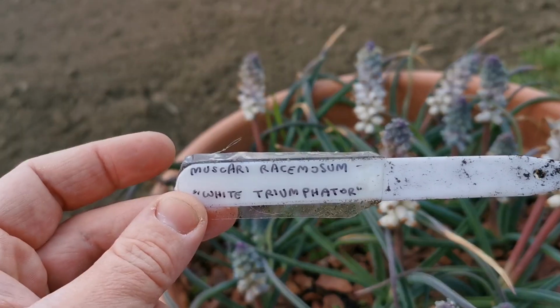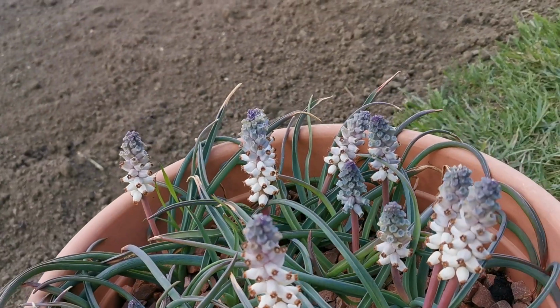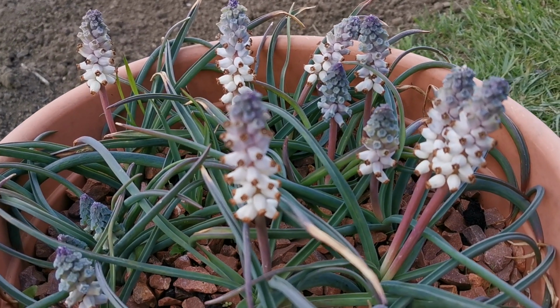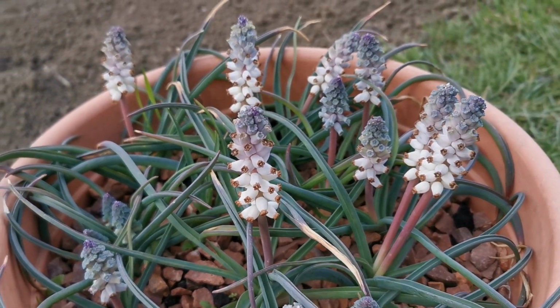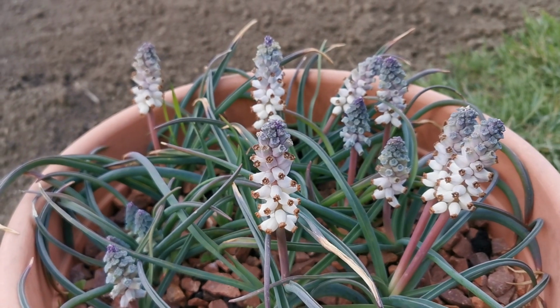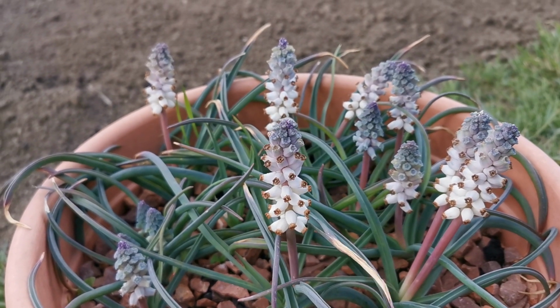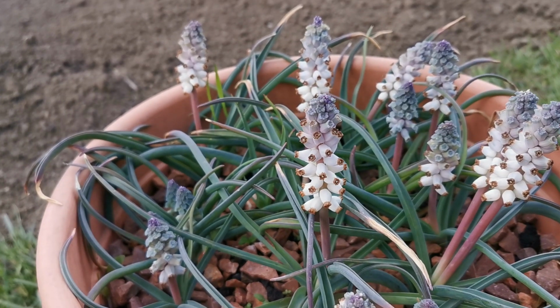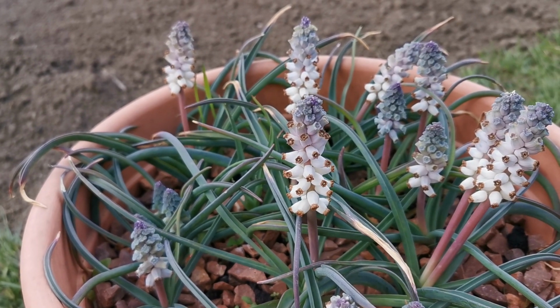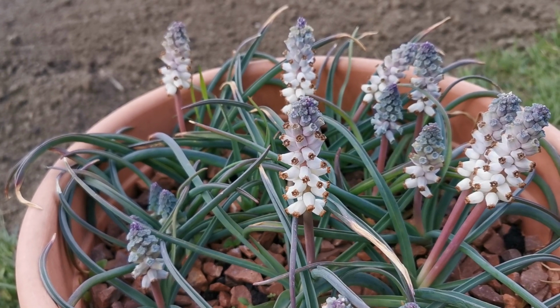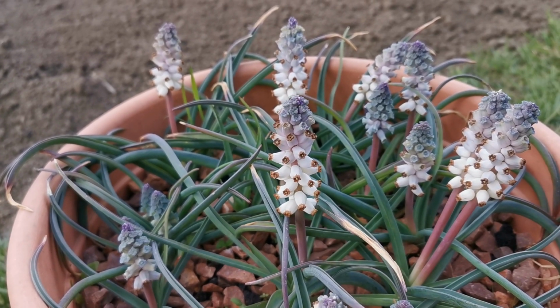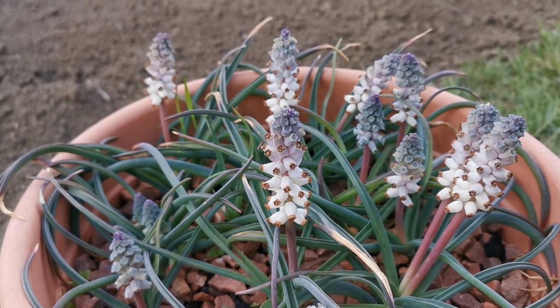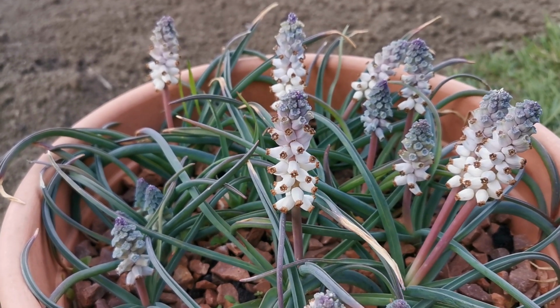This is the cultivar White Triumphator. I would recommend you go and find specialist online bulb nurseries, because it's more likely that they have this species in stock. It's not overly rare, but you have to look for it. It's not that easy to find, and it's a pity because the fragrance is very, very nice.